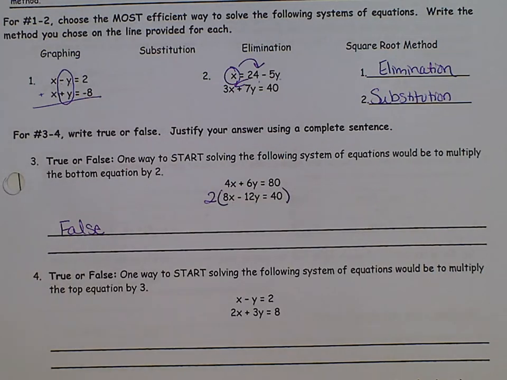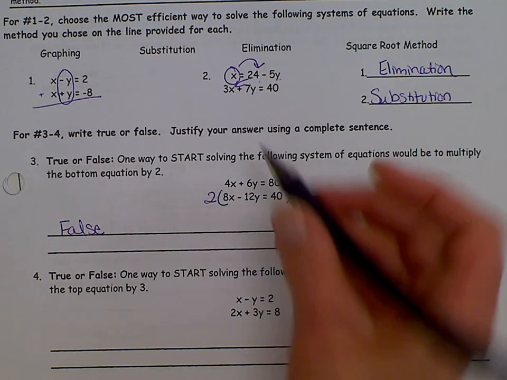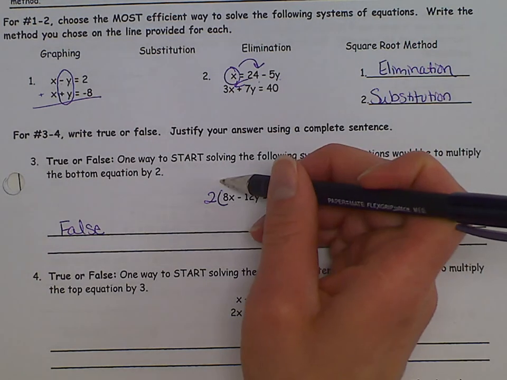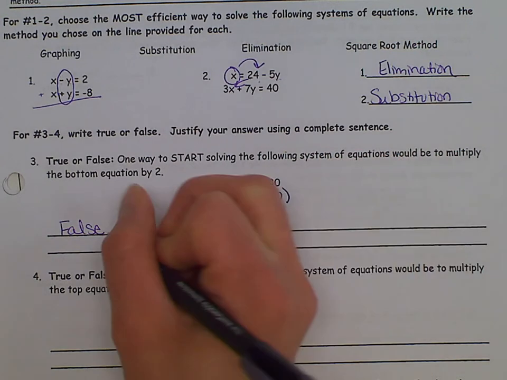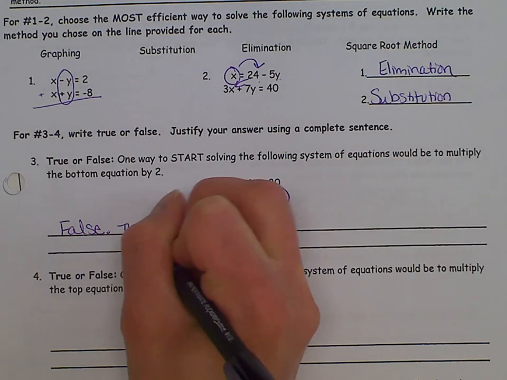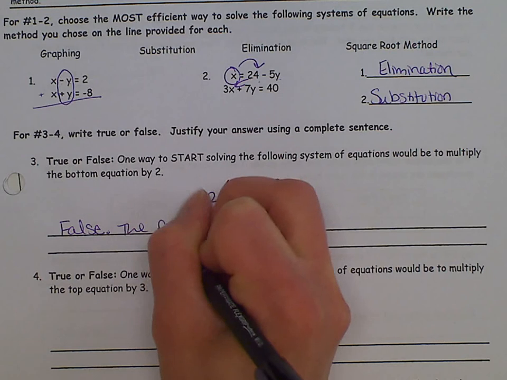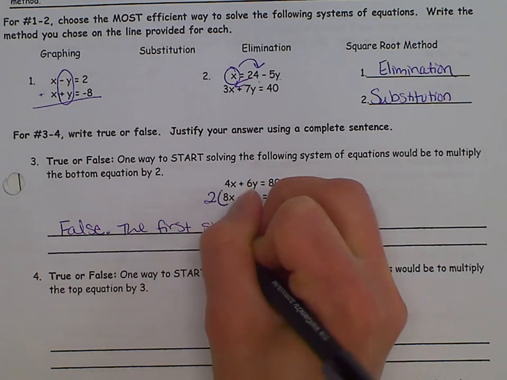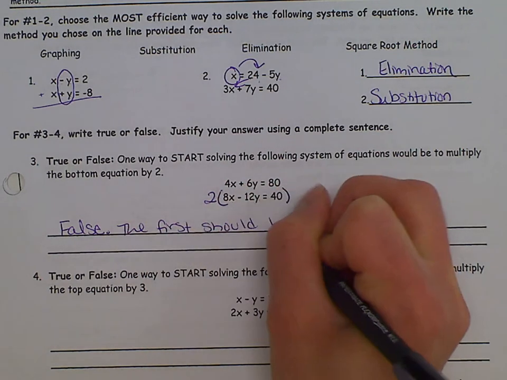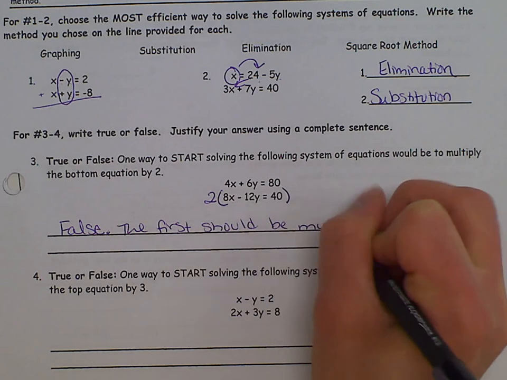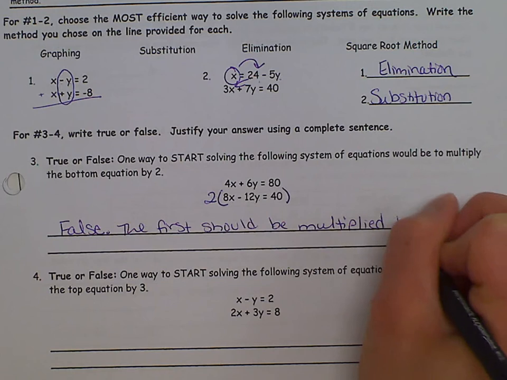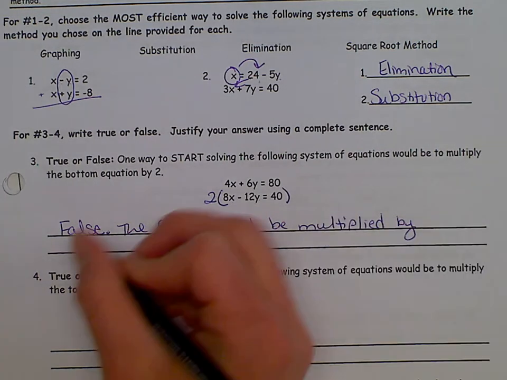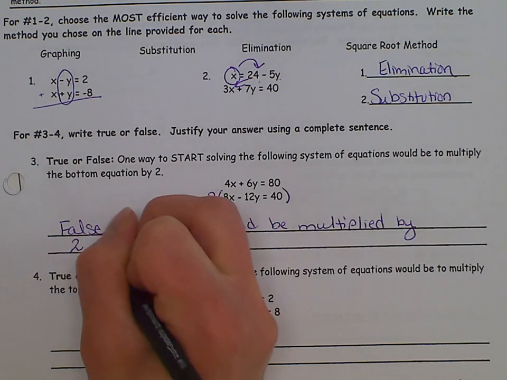We could say instead, notice if we multiplied the first equation by 2, we would have a plus 12y. So I'm going to say false. The first equation should be multiplied by 2 instead of the second.